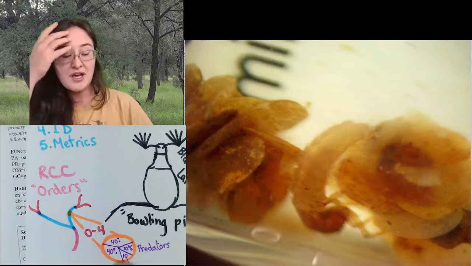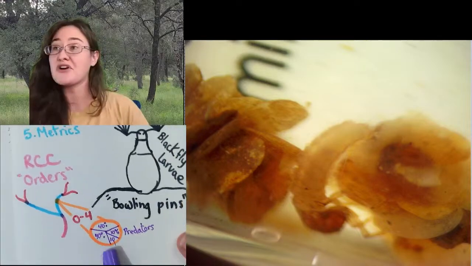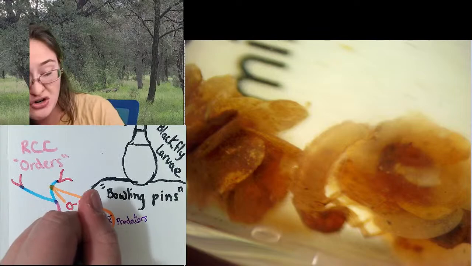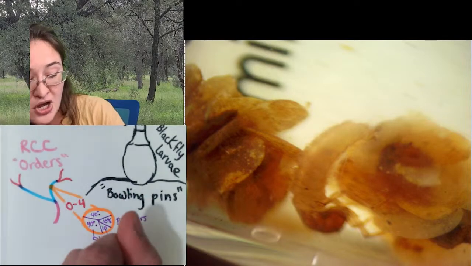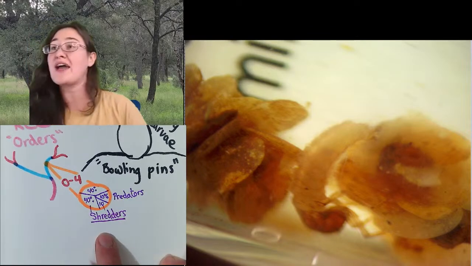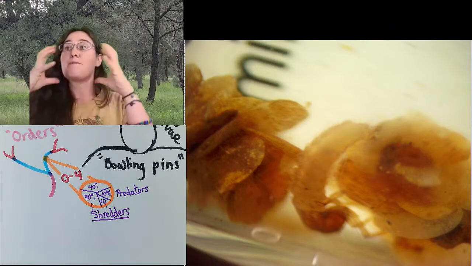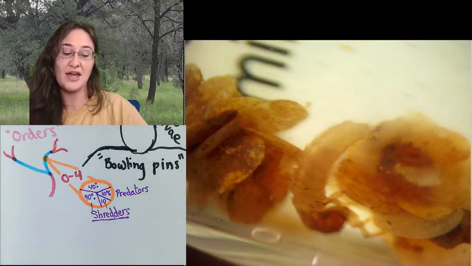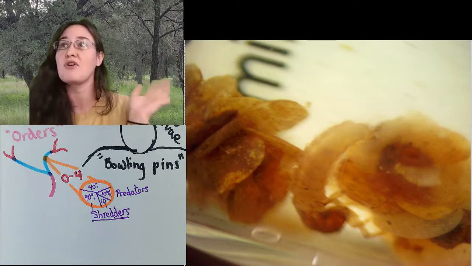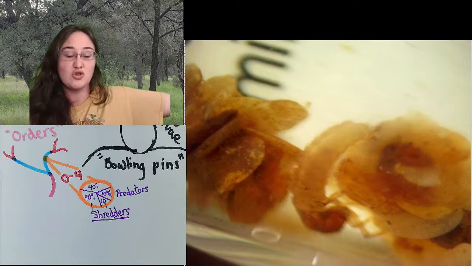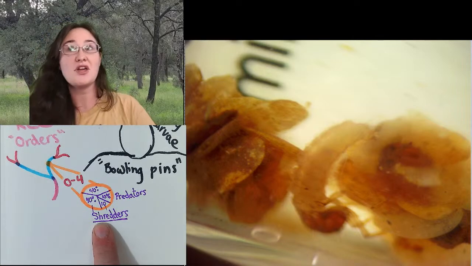Now, up here in this 40, 40, we're going to be splitting between our shredders, because shredders are going to be very important in low order streams. You pretty much don't find shredders in high order streams because you don't have as much of that big, coarse organic material, right? So you don't have those fallen trees and those branches and big rivers like the Delaware River or the Mississippi River, right? Those are huge, wide rivers. Whereas in these low orders, you have about 40% of them that are shredders.